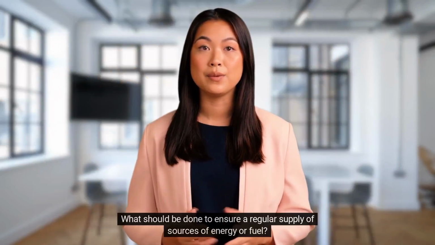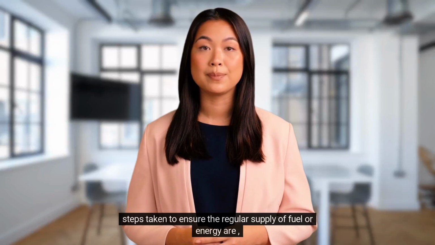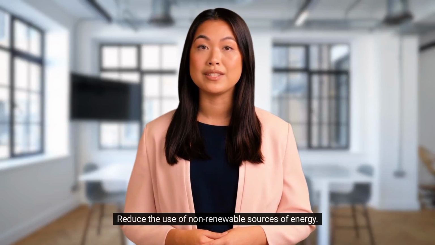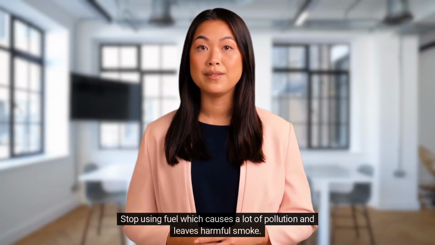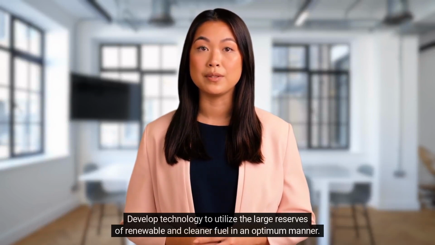What should be done to ensure a regular supply of sources of energy or fuel? Steps taken to ensure the regular supply of fuel or energy are: 1. Reduce the use of non-renewable sources of energy. 2. Stop using fuel which causes a lot of pollution and leaves harmful smoke. 3. Develop technology to utilize the large reserves of renewable and cleaner fuel in an optimum manner.